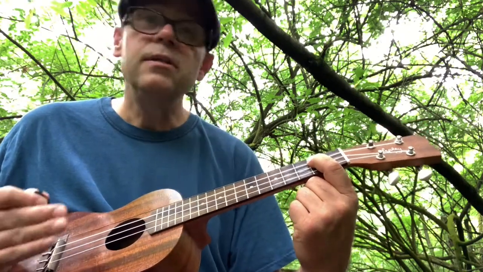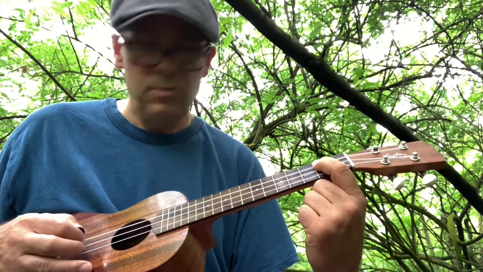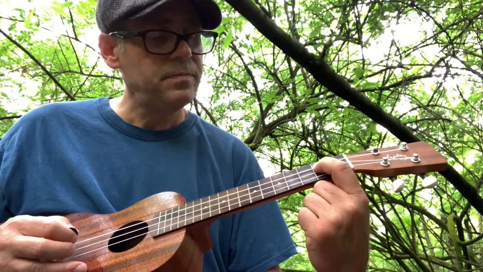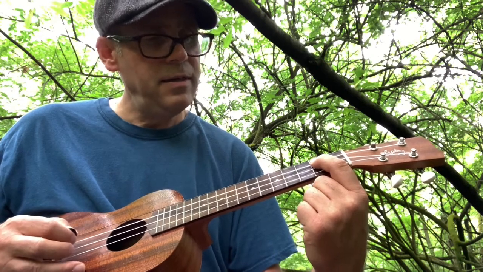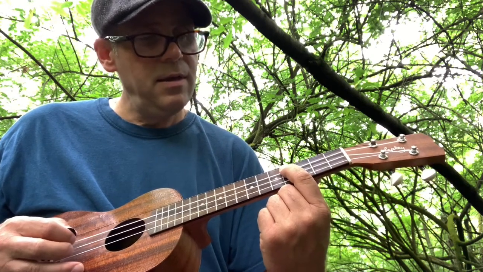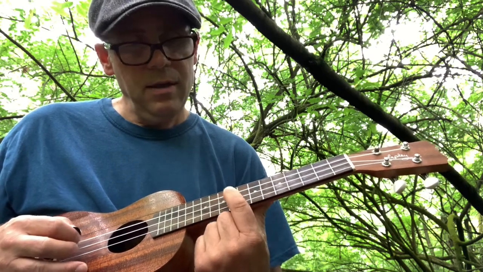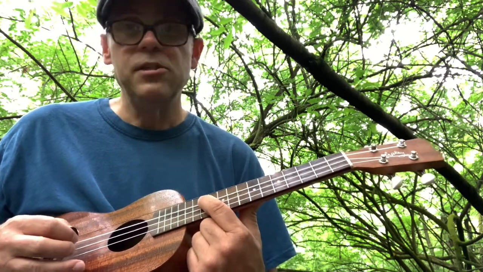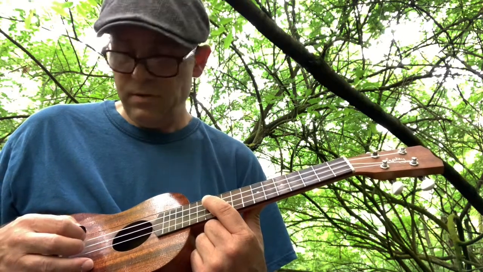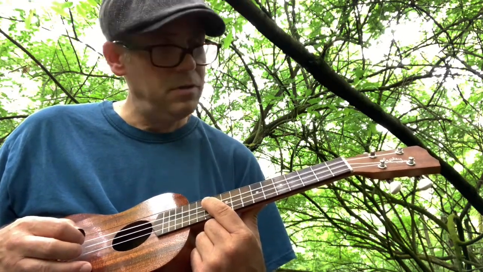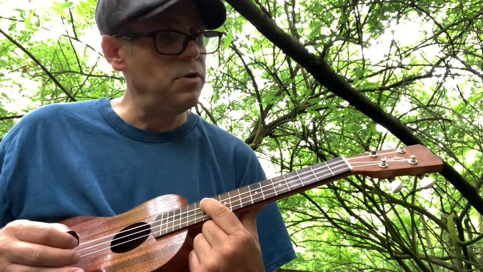So C, D is the next note, right? So C, whole step to D on the 2nd fret there. Okay, and D, E, F, G, A, B, and then back to C on the 12th fret. That's a complete octave of the C note. So play it open, and there it is at the 12th fret.